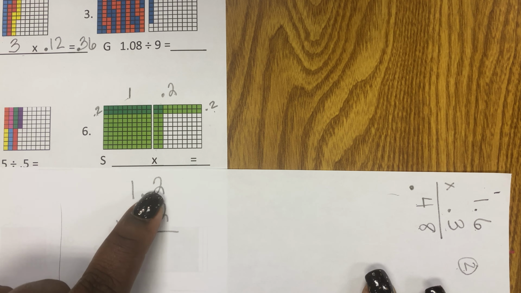Now let's switch gears and let's start looking at the division. So let's look at number 3 for the division. Number 3 has 1 whole and 8 hundredths, and we know that because this is completely shaded in. And this one has 8 of them shaded, and remember, each one represents hundredths, so that's why we have 1 whole and 8 hundredths. And we're going to split that into 9 groups.